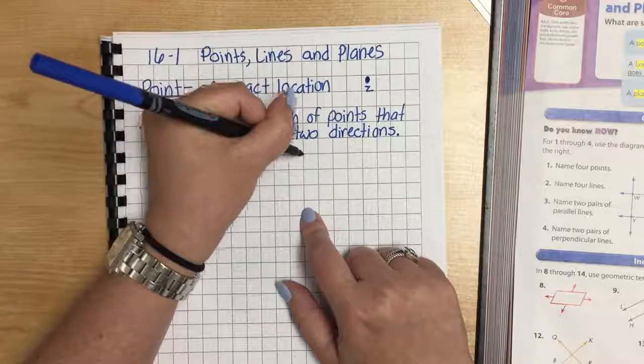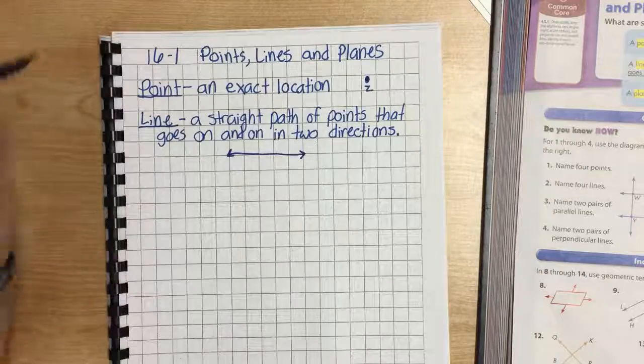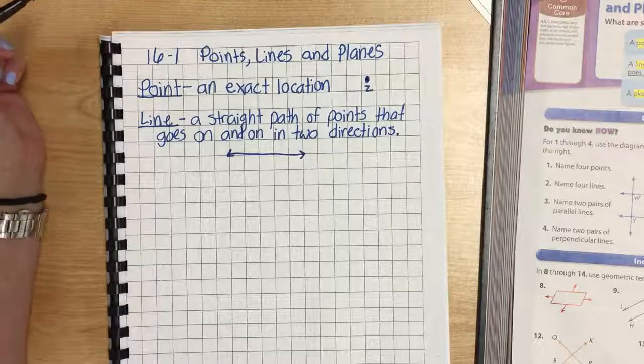And then you draw a line with arrows on both ends to show that the line is just continuing to go.